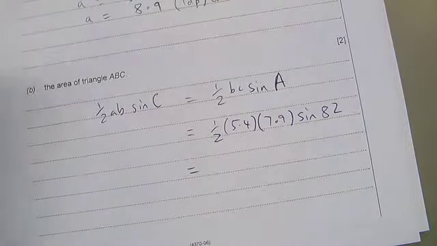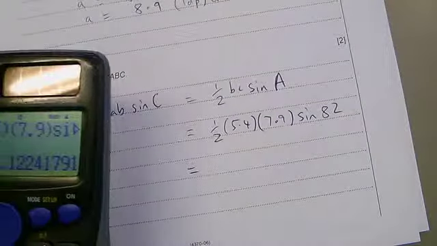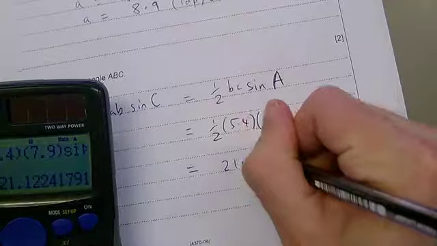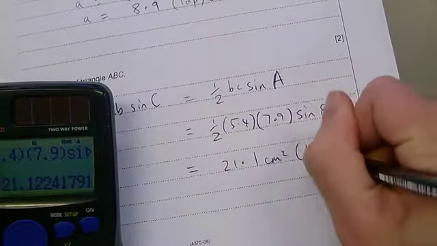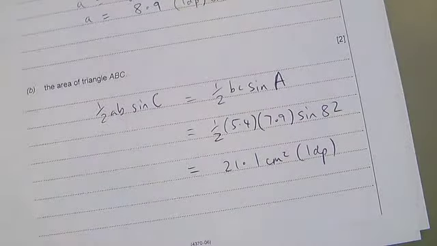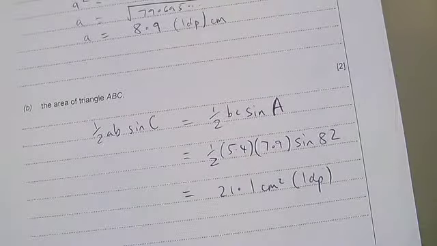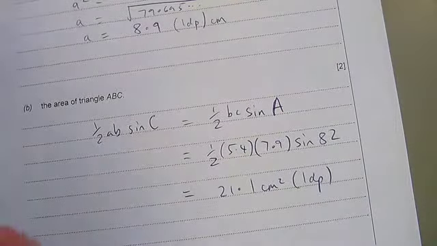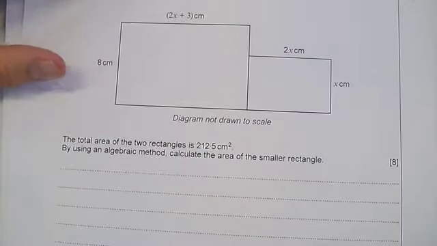And then that's just a case of going into the calculator. 21.12, so centimetres squared to 1DP. So 5 big marks for us there. Oh, lovely. That is a nice 8 marks, honestly, it really is.